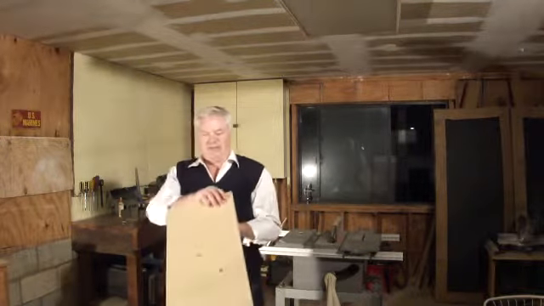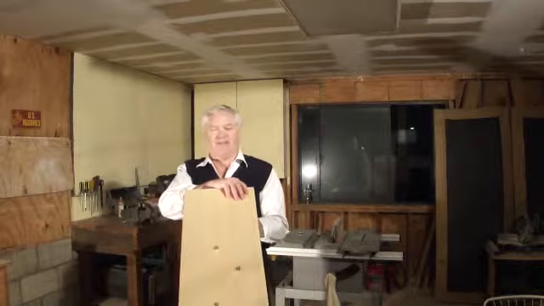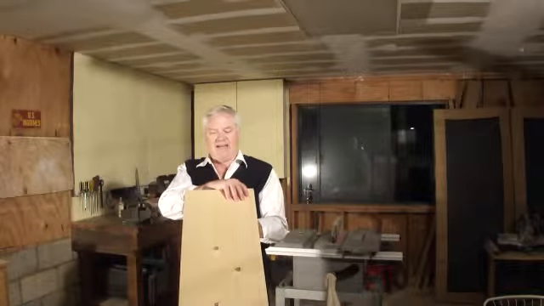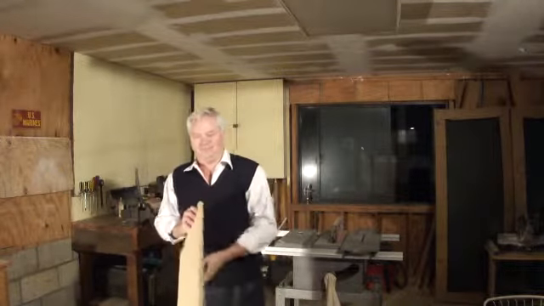The skills that I use are called spatial perception, which is the ability to see things from different sides. What I'm going to do for you today is design and build a toolbox using a piece of wood that is 4 feet long and 12 inches wide.